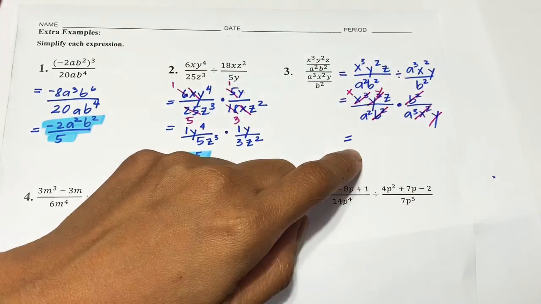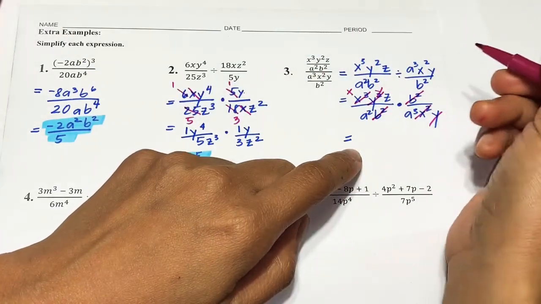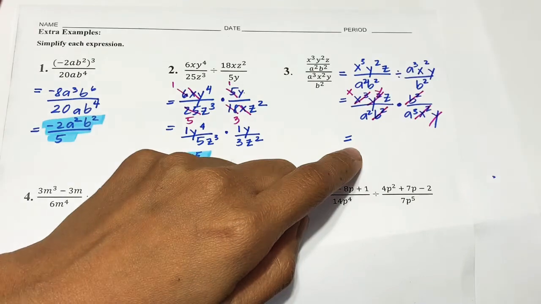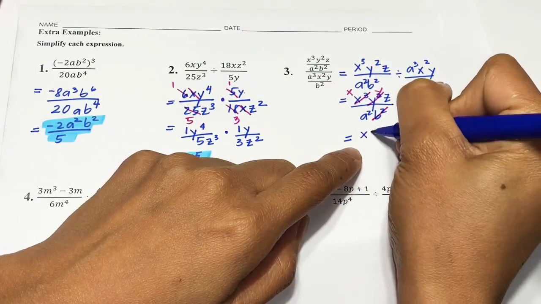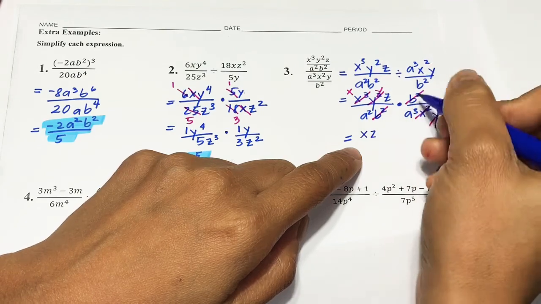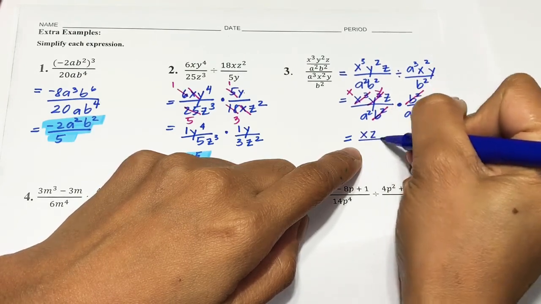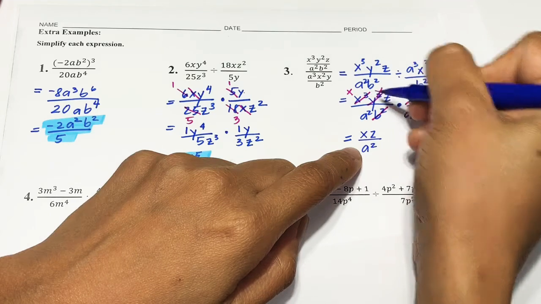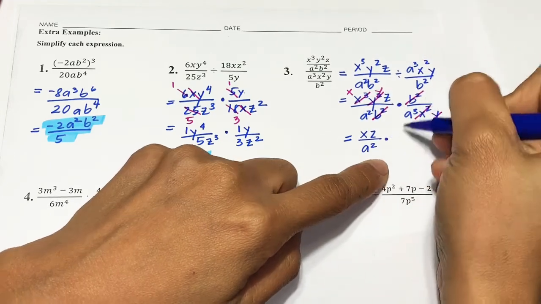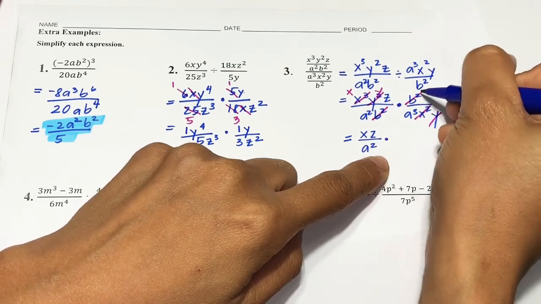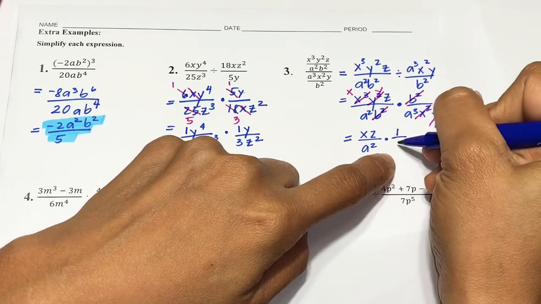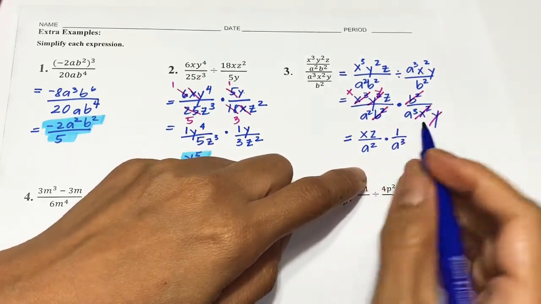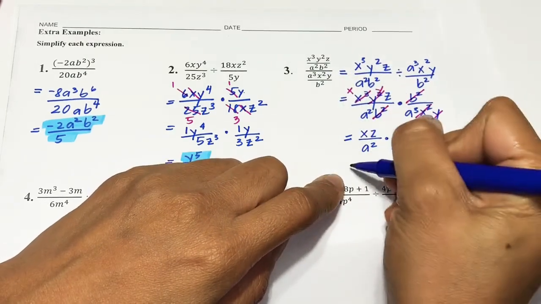So you're left with xz over a squared times, if there's nothing left here, you put a 1, 1 over a cubed. And then multiply straight across.